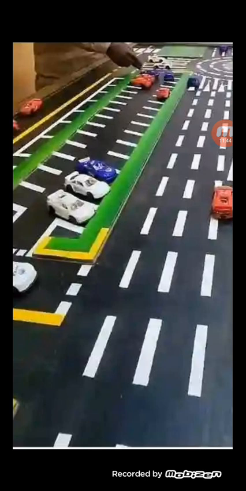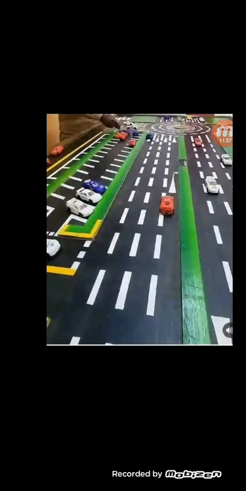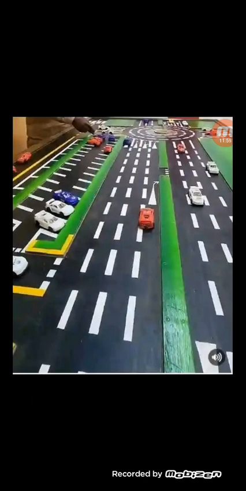Another thing, we have white continuous lines. This is a representation of a stop sign where we are supposed to stop to make way for oncoming and incoming traffic. I don't think it's here really, but I will show you later. So it's a stop sign.